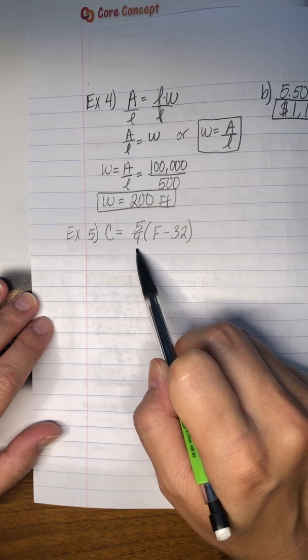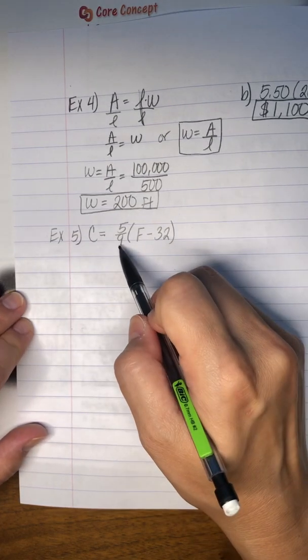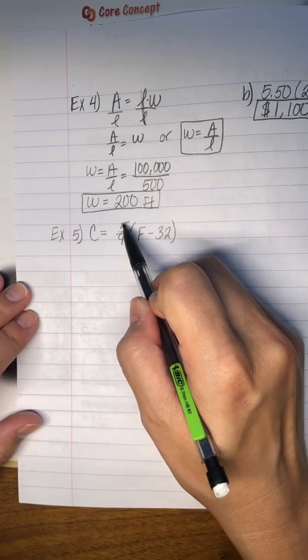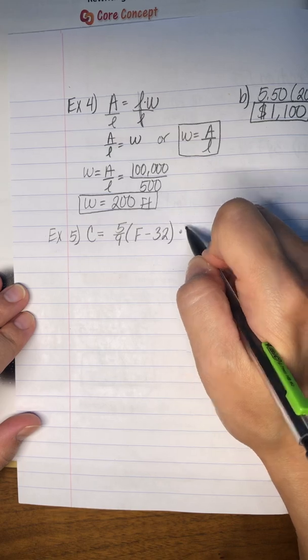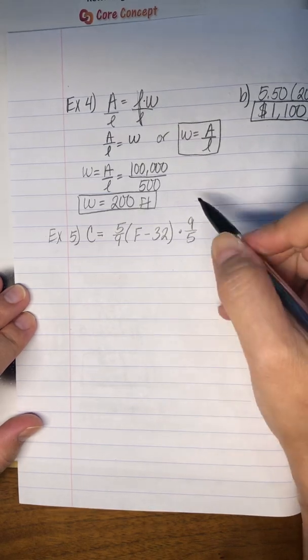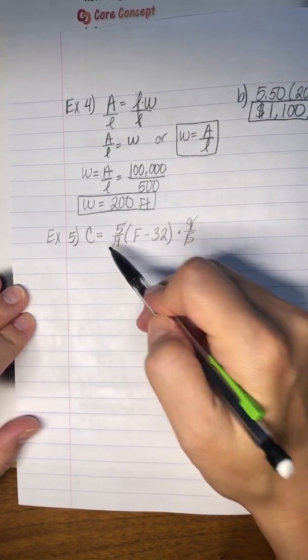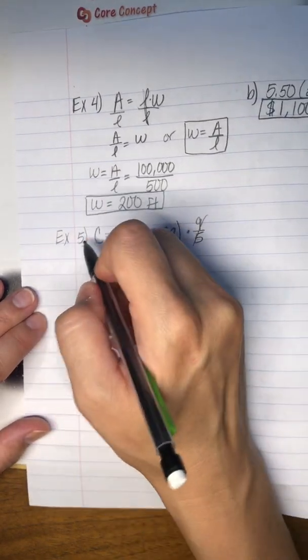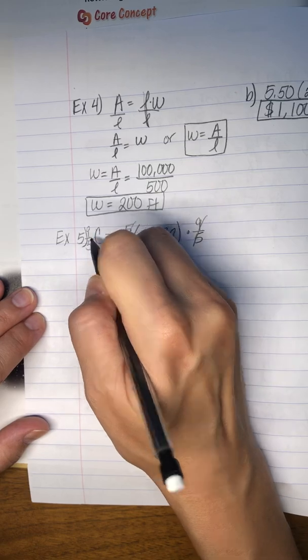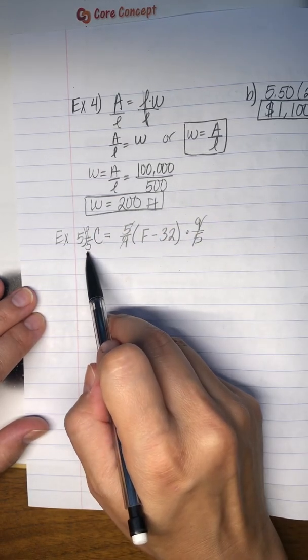If we want to eliminate the fraction, we are going to multiply by the reciprocal of this fraction. The reciprocal is when you flip the fraction upside down. I'm going to multiply this side by 9/5, and that would simply cancel this fraction out. I'm going to multiply on the other side as well to keep my equation balanced.